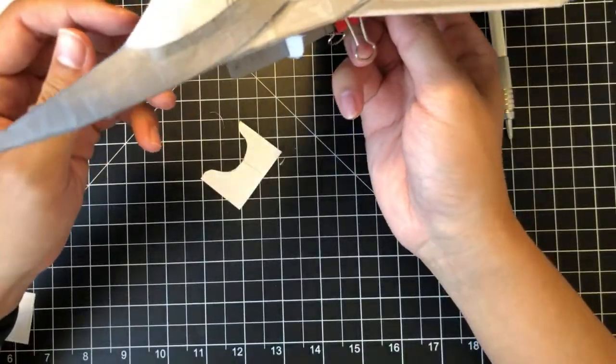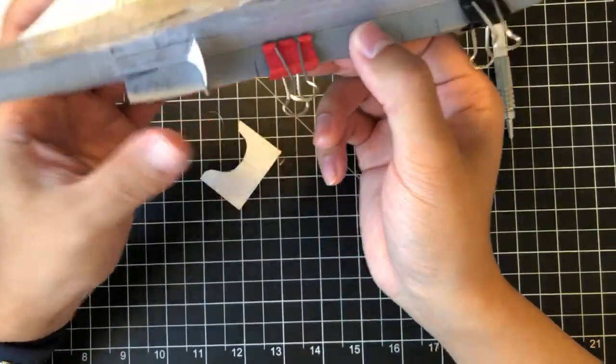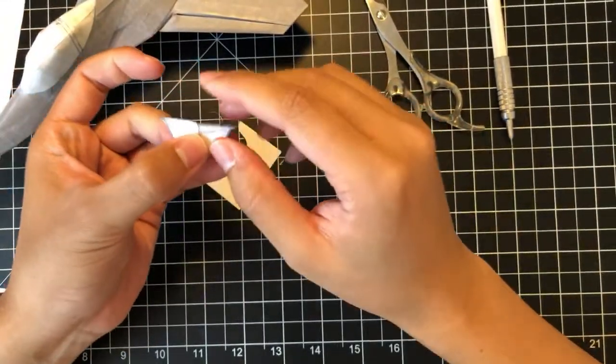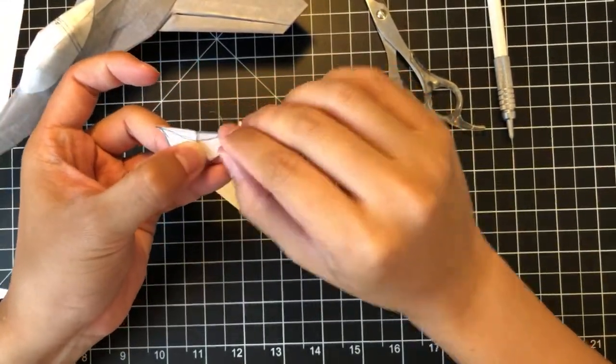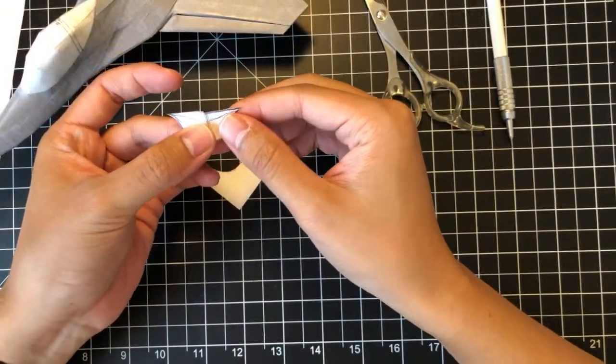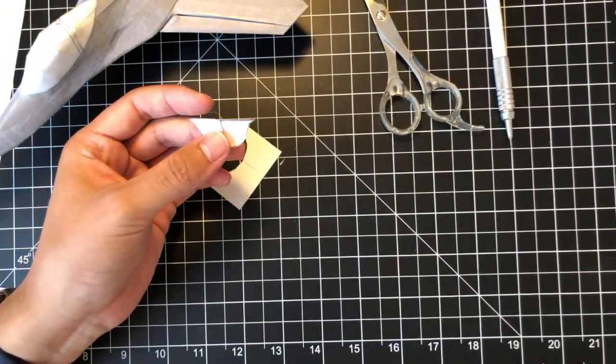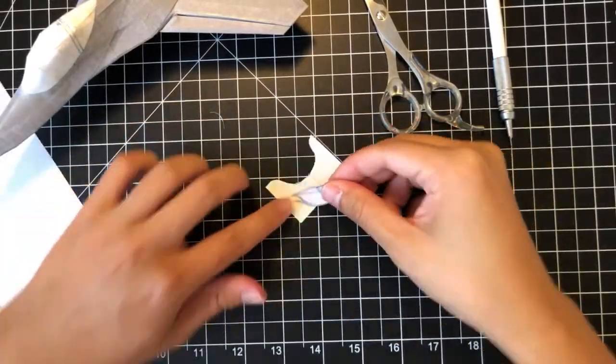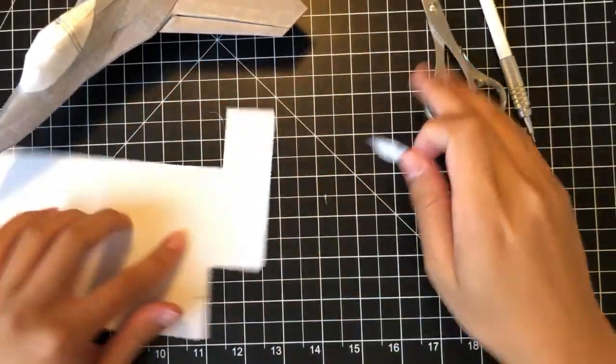I mean, overall it looks okay. Doesn't look too bad. It's just we need a little bit more material here to be able to form that angle a little better. So let me create another one of these.